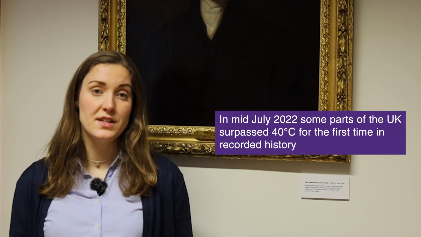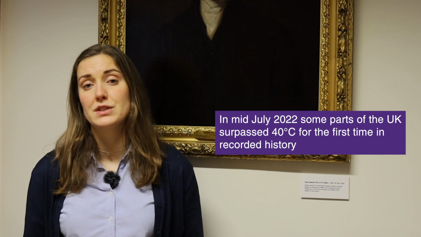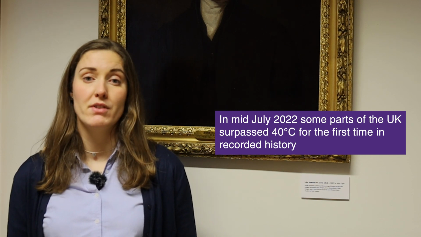In 2022, the UK experienced 3 short heat waves. In mid-July, some parts of the UK saw temperatures reach over 40 degrees Celsius for the first time in recorded history. The highest temperature recorded was 40.3 degrees Celsius in Coningsby in Lincolnshire. This is 1.6 degrees Celsius above the previous highest recorded temperature for the UK, a record set in 2019. Scotland also had its highest temperature with 34.8 degrees Celsius recorded at Charterhall.